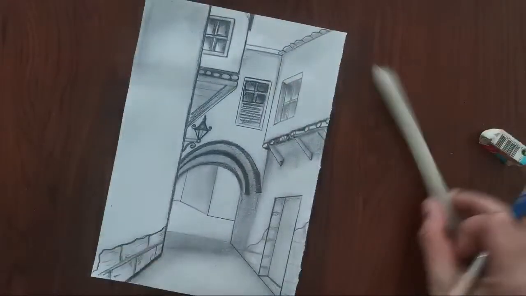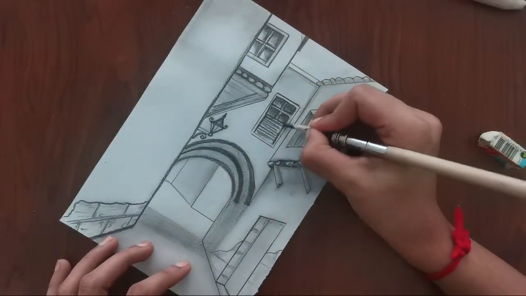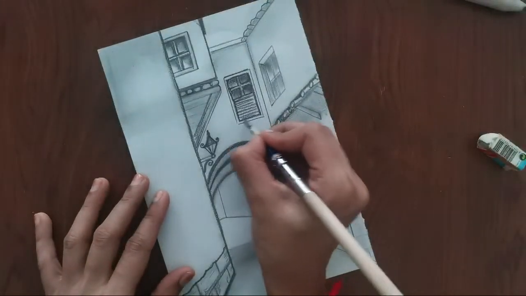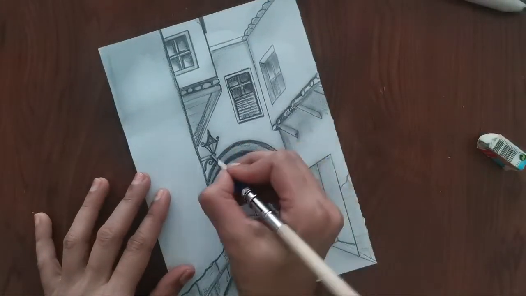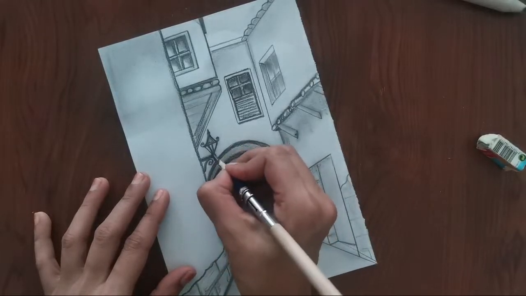This line darkening is very important after smudging. Why? Because or else it will look so faded and all. It will not look so beautiful. So take your time. Don't forget to do these steps.